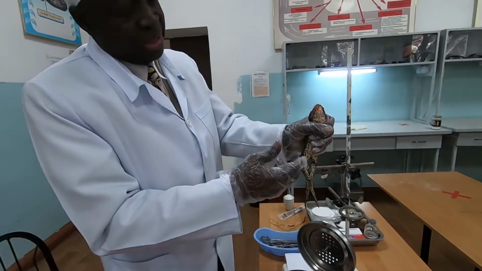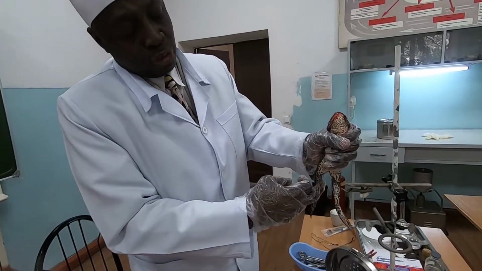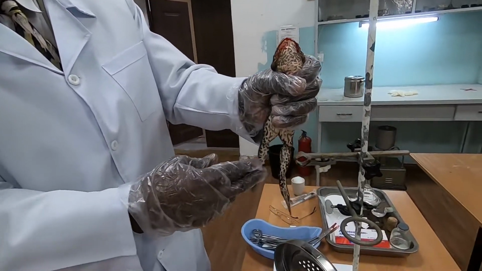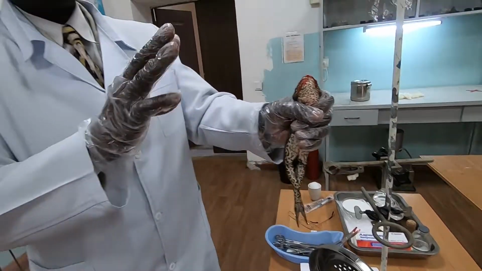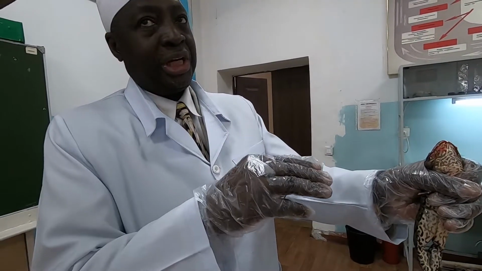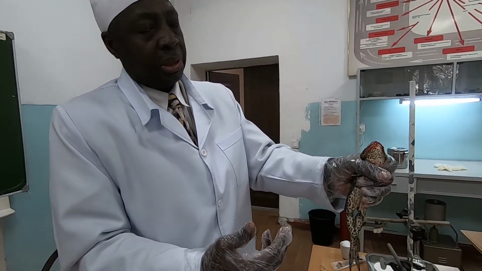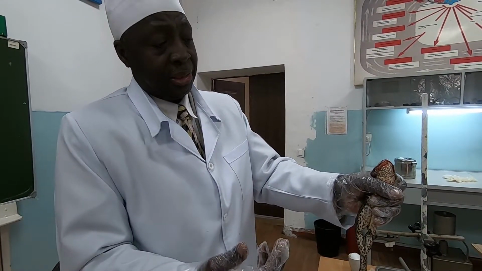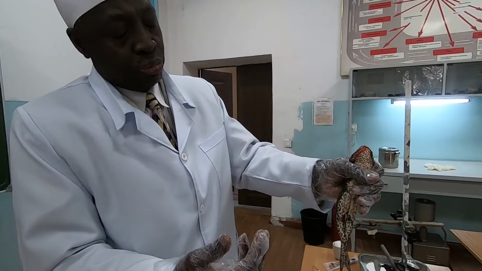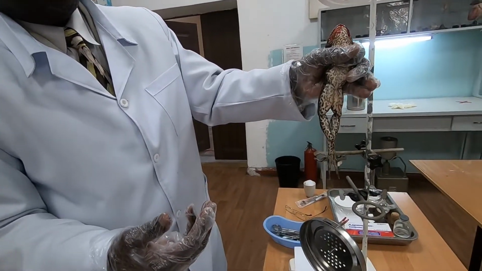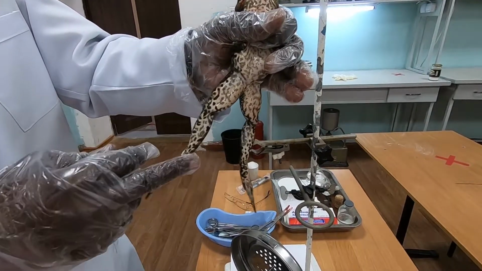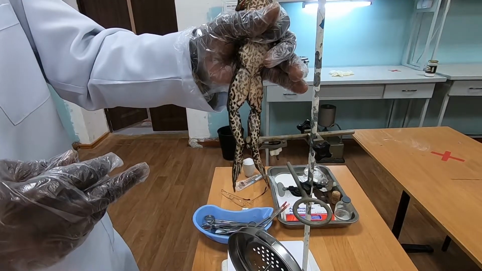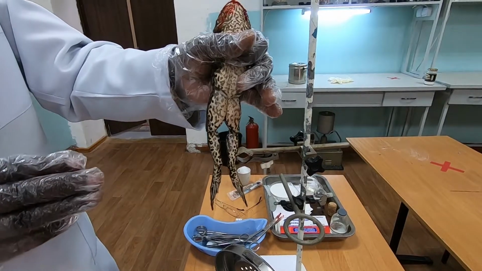So this is what is happening to the frog right now. The frog is in a shocking condition. So we leave it. After some few minutes, you will see it will begin to shake. It will regain its reflex back, okay? And then it will begin to shake. You will see it. Let's film it. You see, it's still in a shocking condition.